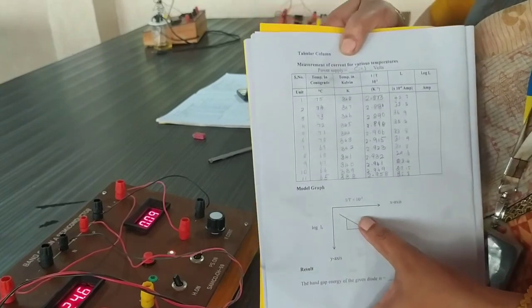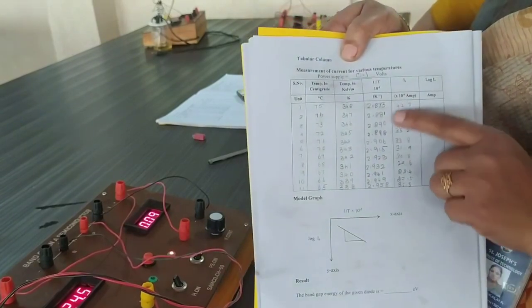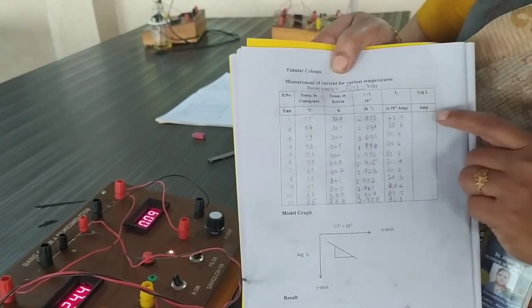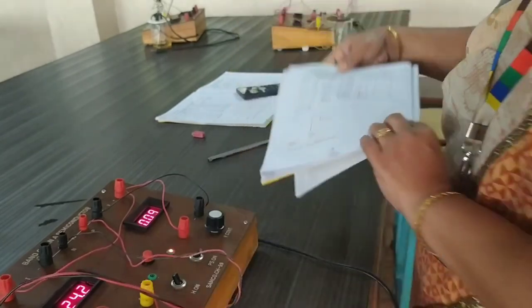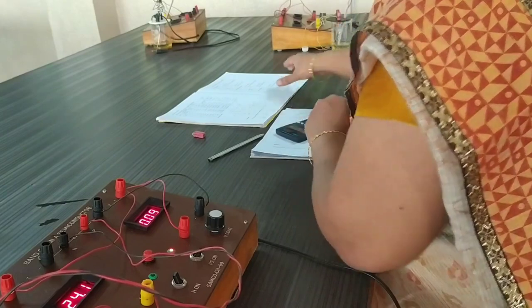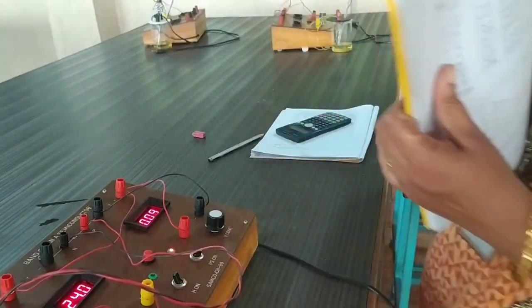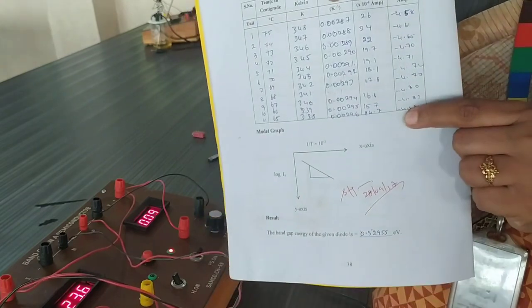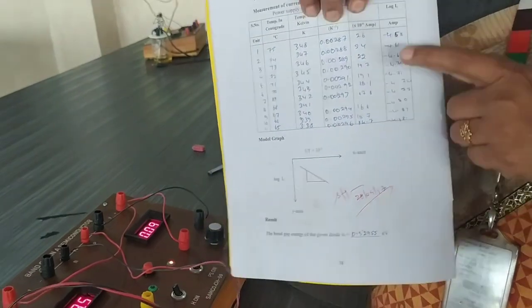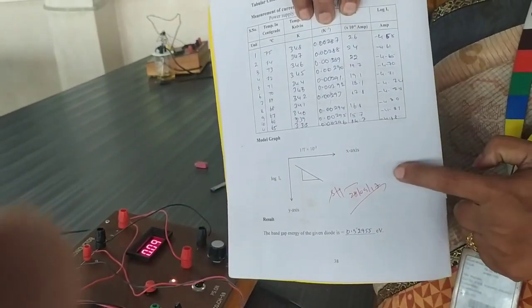How will you plot the graph for this particular value? You will be taking the log. After taking the log, you will get values like this. All the values will be negative.